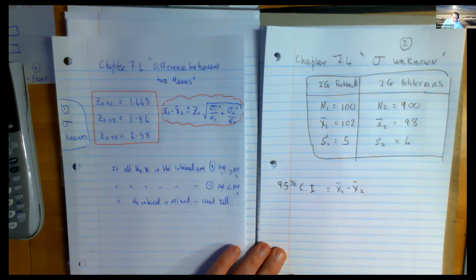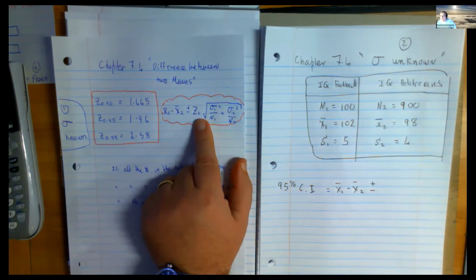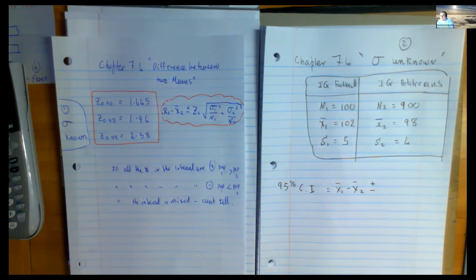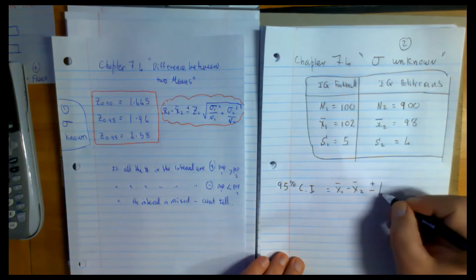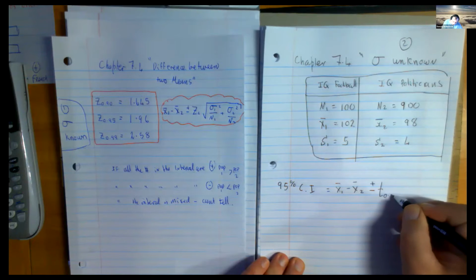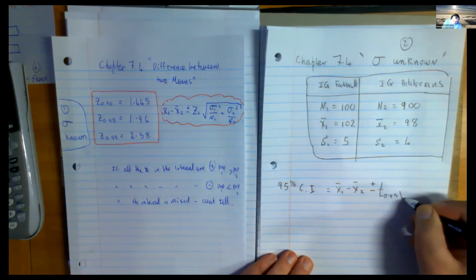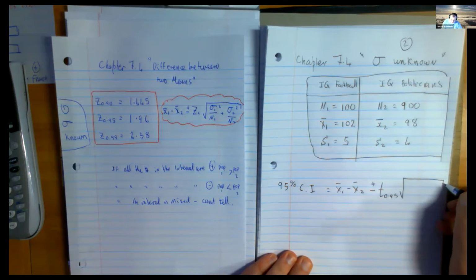That shouldn't be a surprise. I am not going to do a magic z-score, but I am going to do a different letter of the alphabet score. Who is he? T. So I'm going to do a magic t-score for 0.95, followed by a square root.